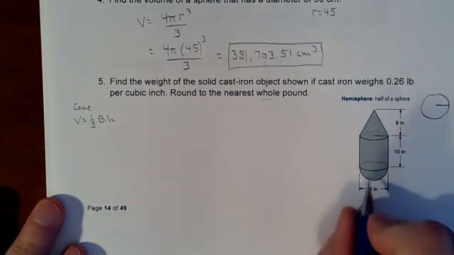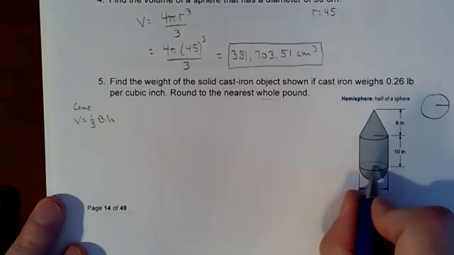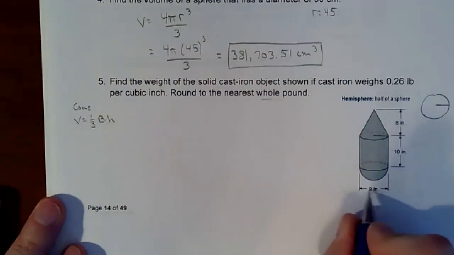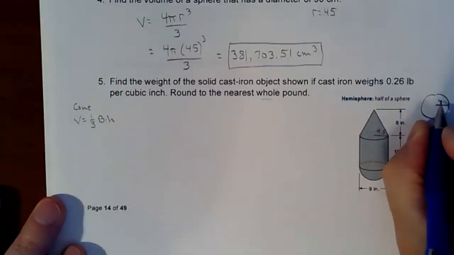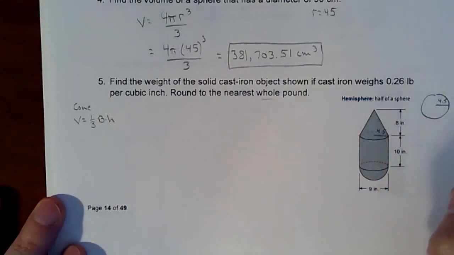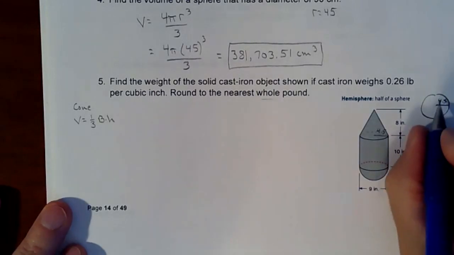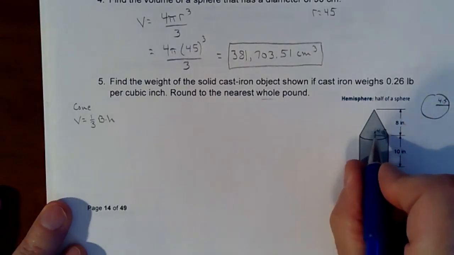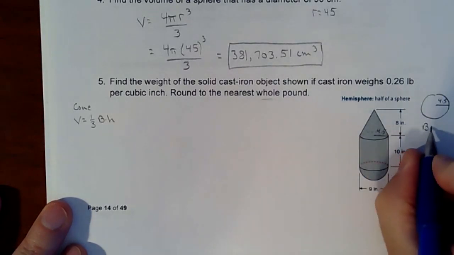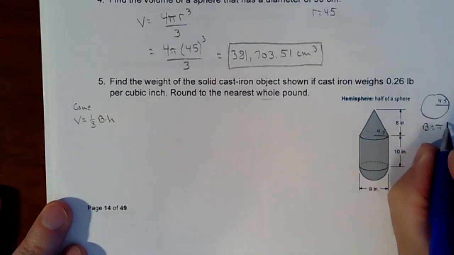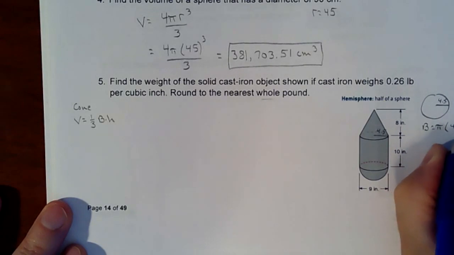4.5. Yeah, it's basically, here's the diameter going all the way across. That measurement right there is 9. So that puts this thing at a 4.5. So that is the area of the base for both the cone and the cylinder. The base is pi r squared, which is 4.5 squared.